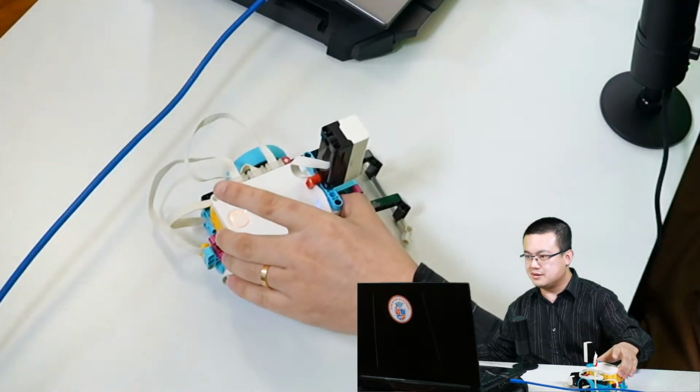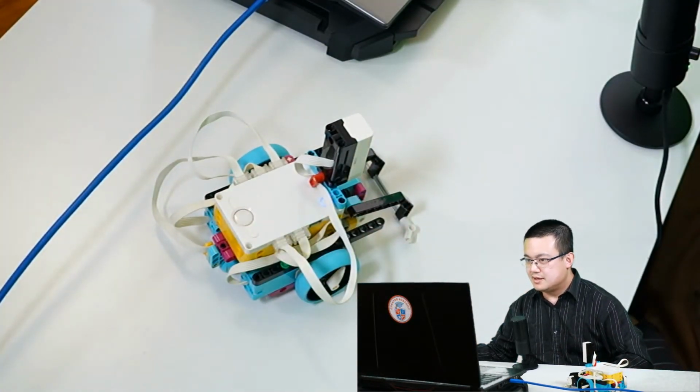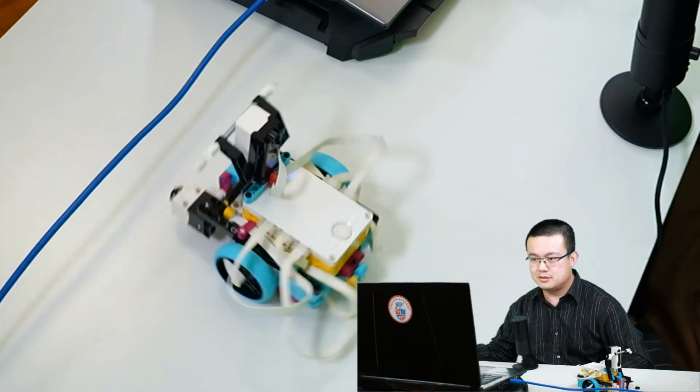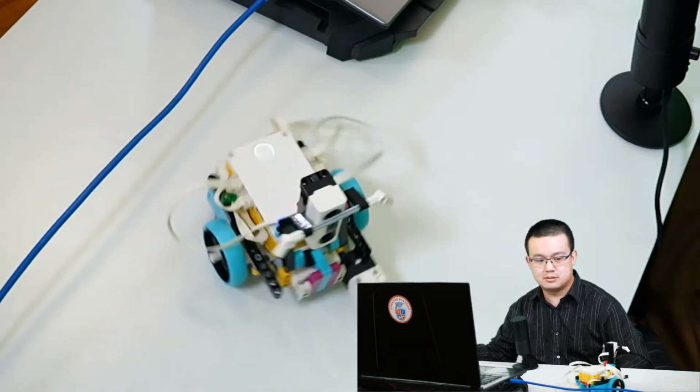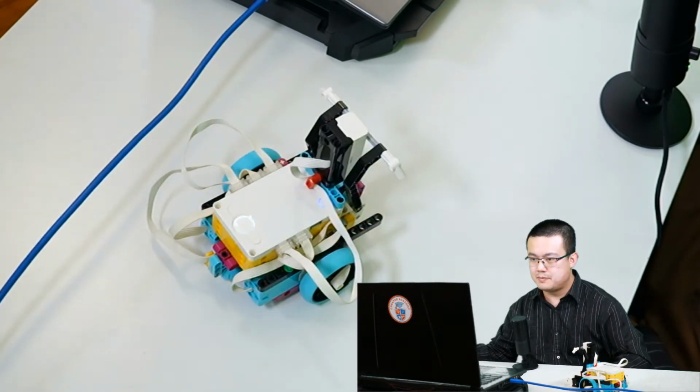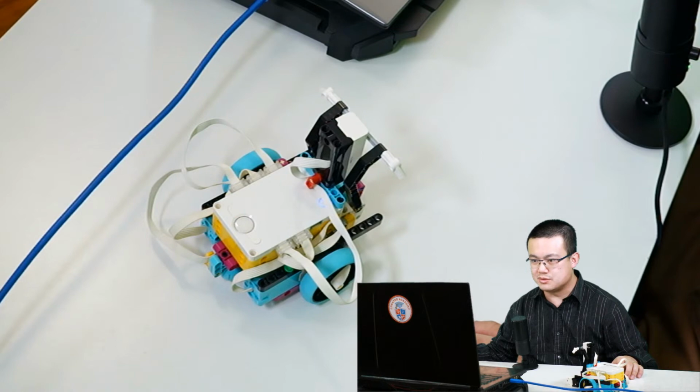So here we have the robot, and then when I run the icon blocks, it's not letting me choose to move just one motor, which is interesting. What if I make it 2 rotations?